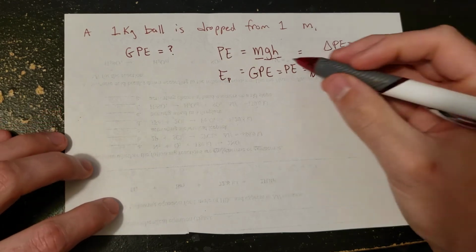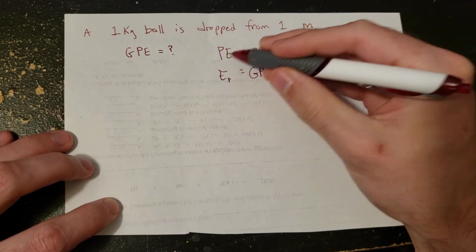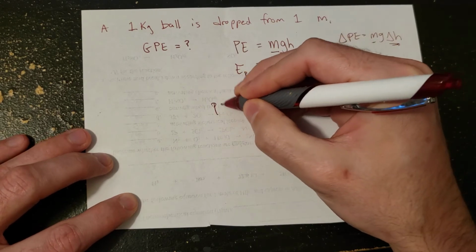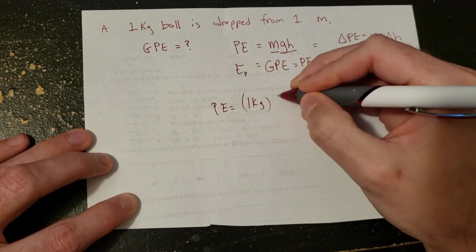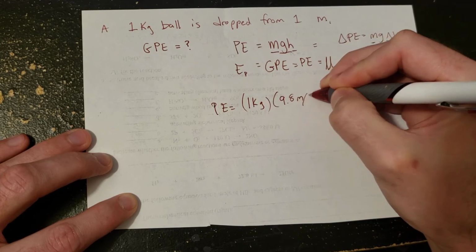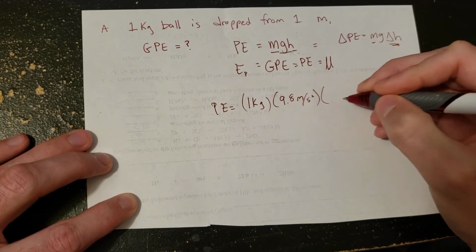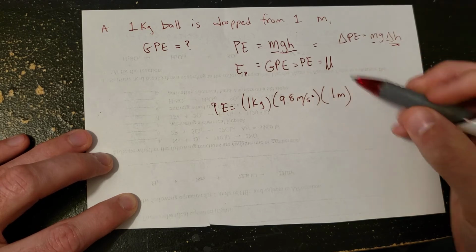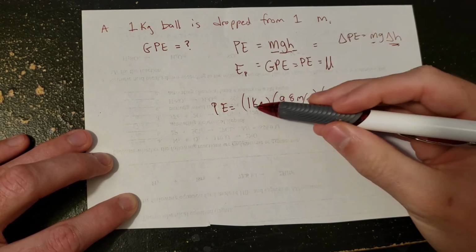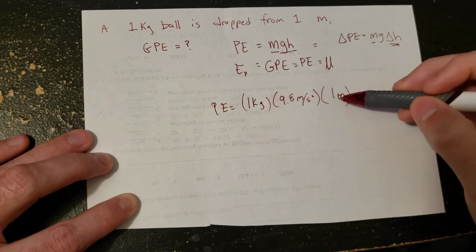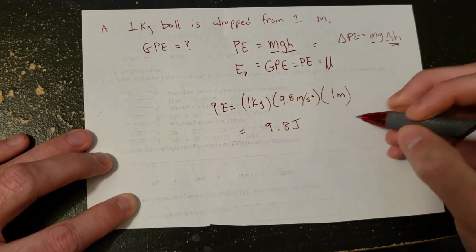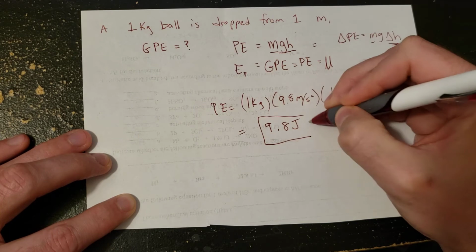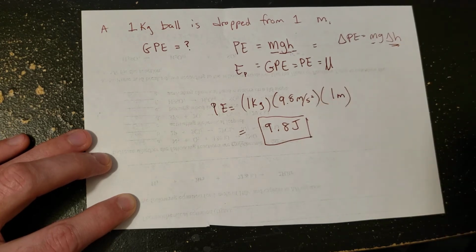All right, so now let's start solving this equation. So the potential energy of the object is equal to its mass, 1 kilogram, times gravity, 9.8 meters per second squared here on Earth, times the height, 1 meter. So I purposefully picked simple numbers that would be easy for you to calculate. 1 times 1 times 9.8 equals 9.8 joules. So that is the potential energy of the object just before you drop it.